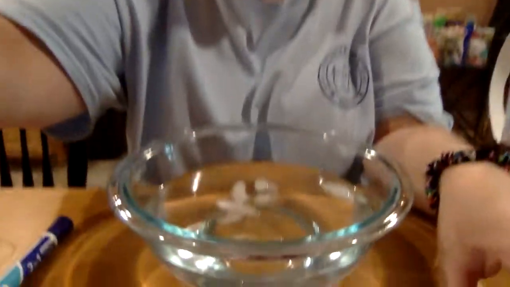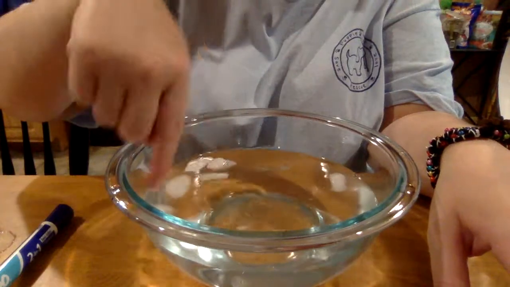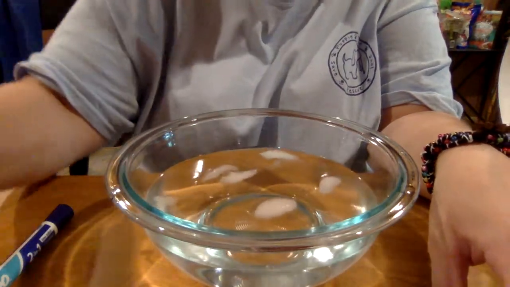Now, both of these are the same substance. We can agree on that. They're both water. It's just a matter of water in a liquid state and water in a solid state. But both of those have the exact same chemical composition. They're H2O. That's their chemical formula. This ice cube is made out of H2O molecules.